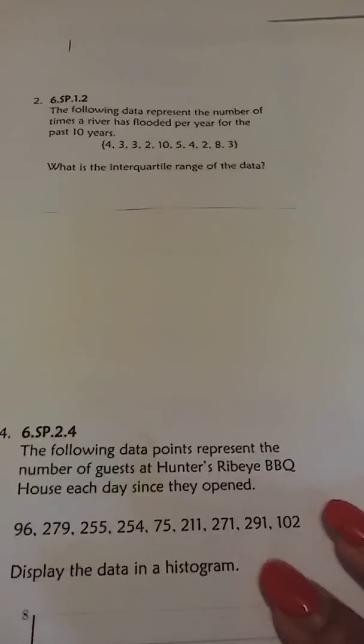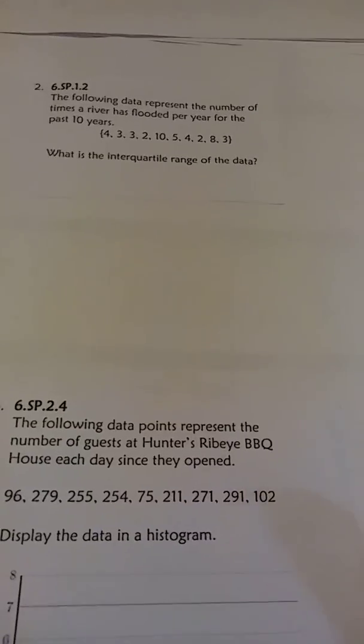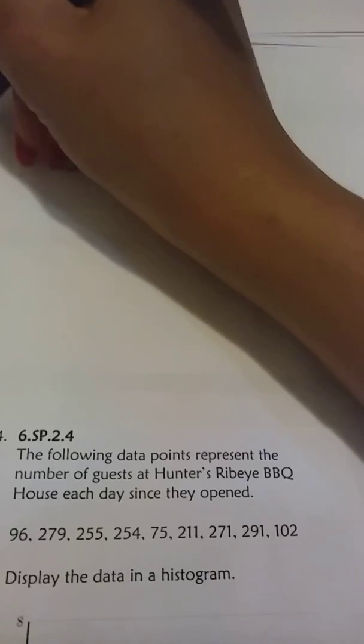Oh, sorry. Okay, let's go ahead and try this question here. This is your number 14.